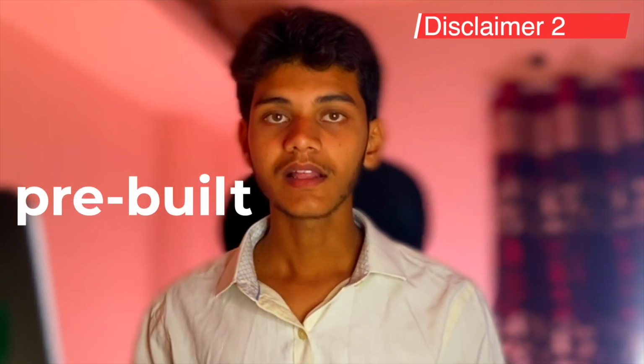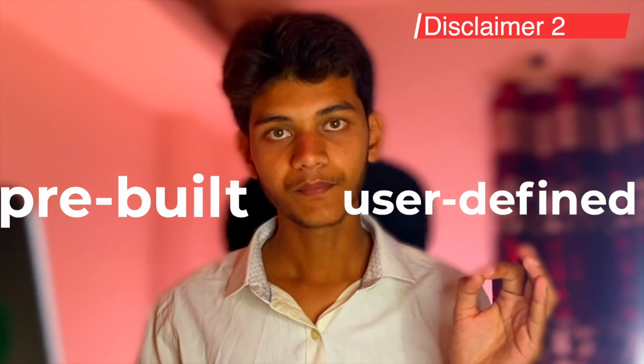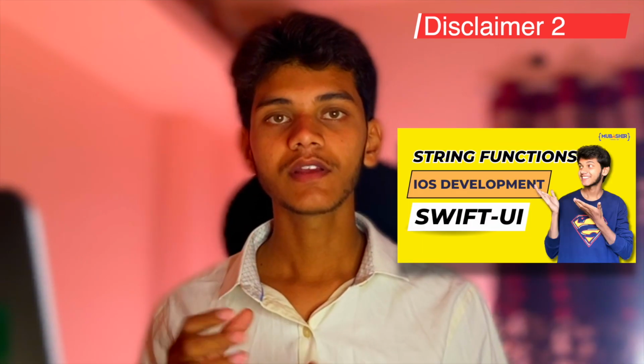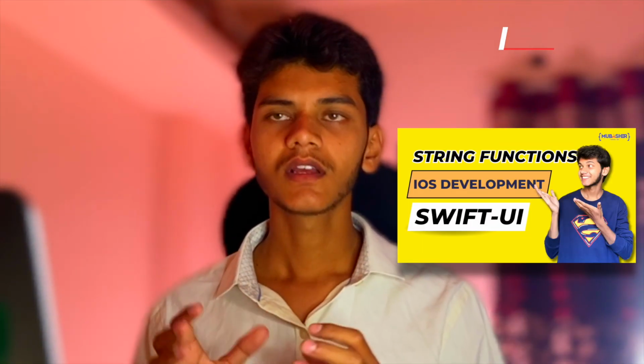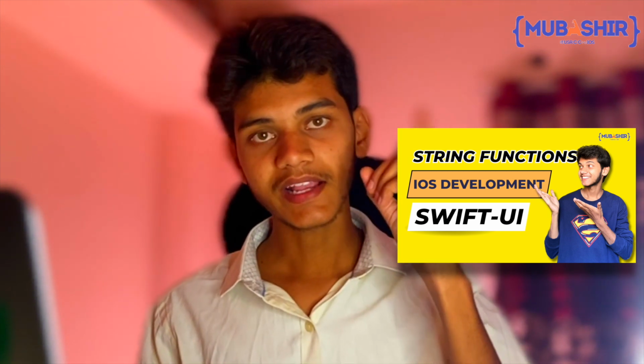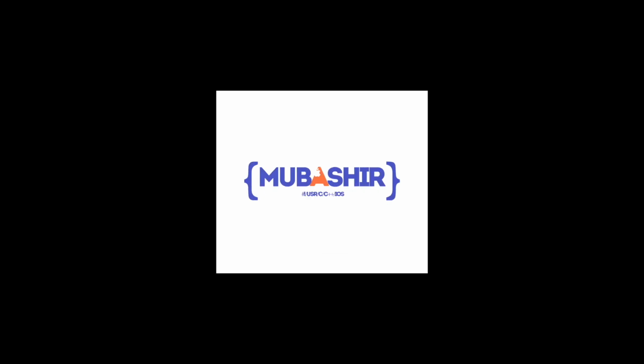And the second one is, we have two types of functions. The first one is pre-built and the second one is user defined. We have already made a video where we discussed pre-built functions using strings. So here an iCard will be coming, go and check that video. And in this video, we'll be discussing user defined functions. So come on, let's start.